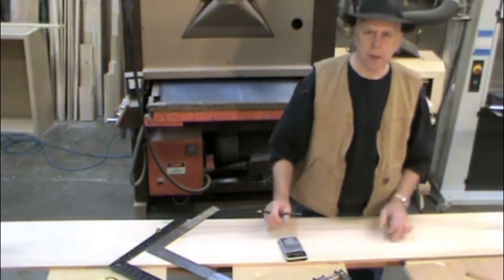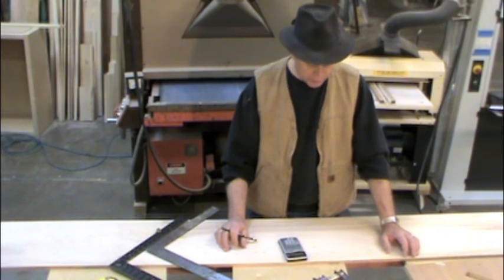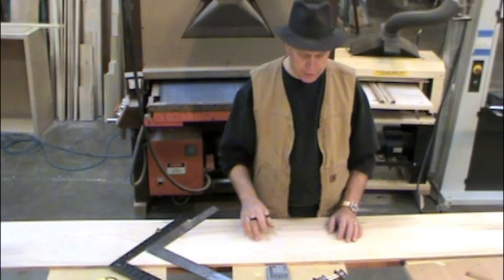We're going to work off the diagonal. That's the area that we do our layout from. We find it's a lot easier. So we got 12.5 inches of diagonal.